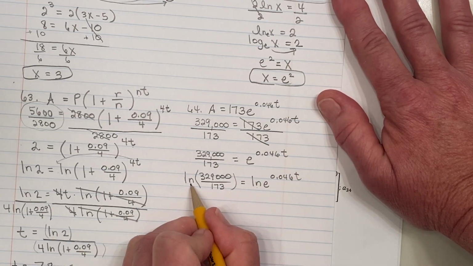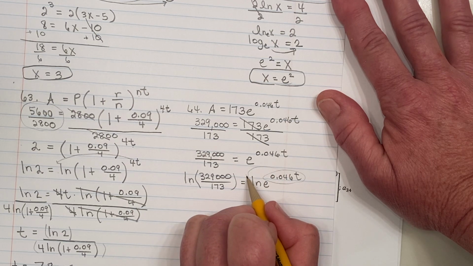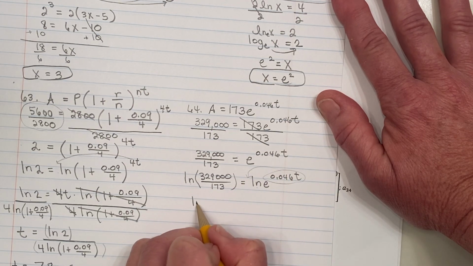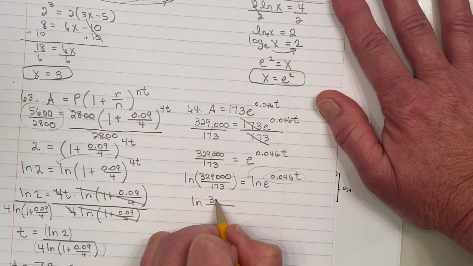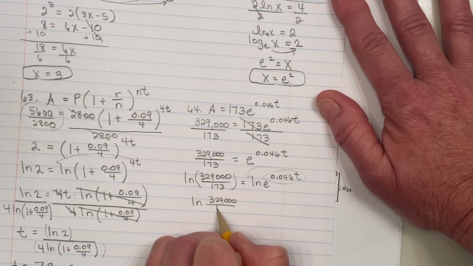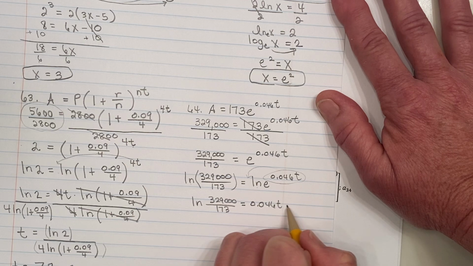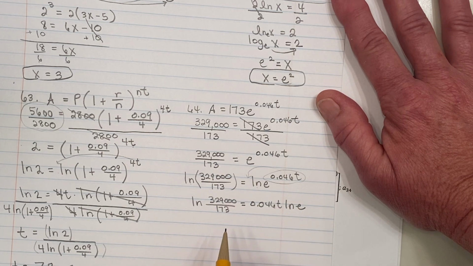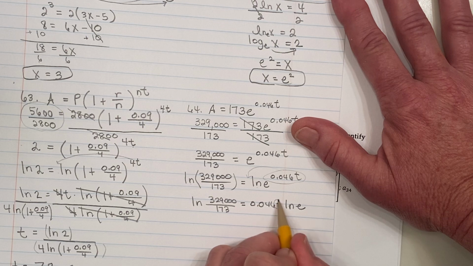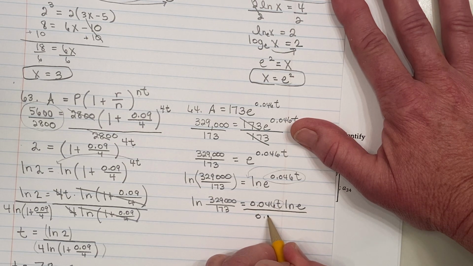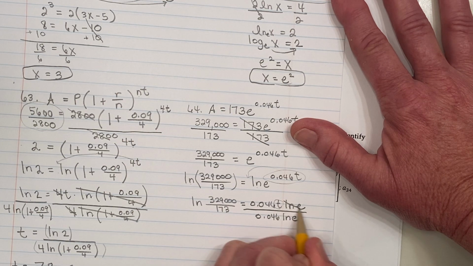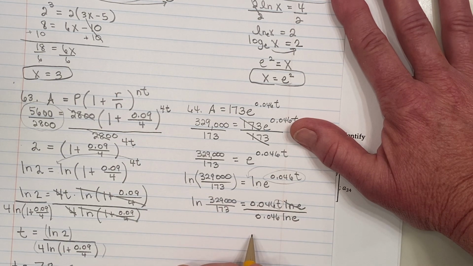Okay, and why do we bring in the ln? So that you can take this exponent and take this power and make it a factor. So just re-recording over here the left-hand side of the equation. And then putting the 0.046t in front of ln e. Right, and then to get t by itself, let's just divide out 0.046 ln e, which is just going to be 1, but you might not see that right now. And those divide out, divide out, divide out.